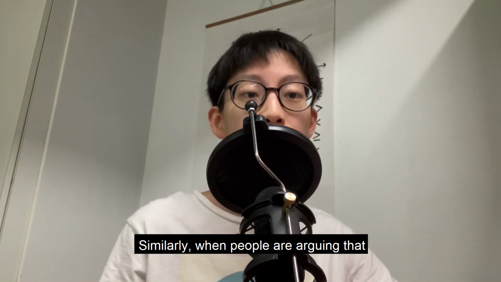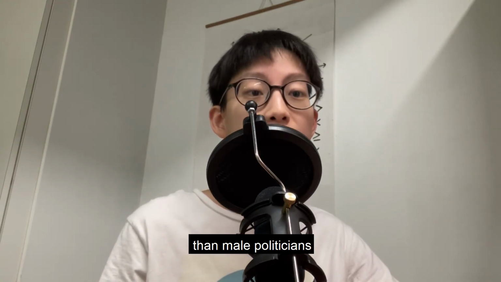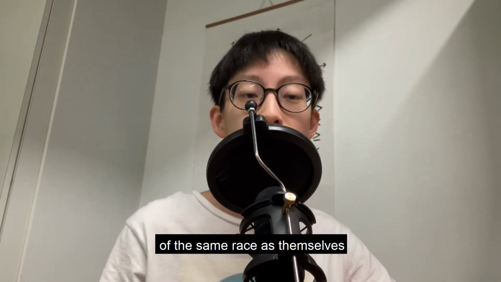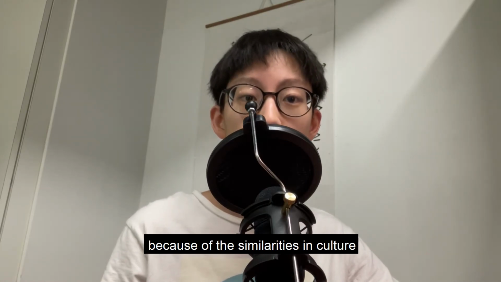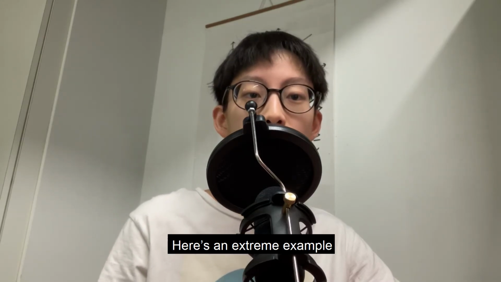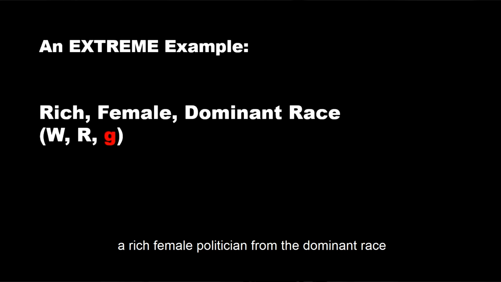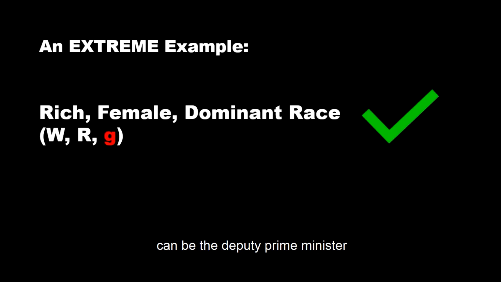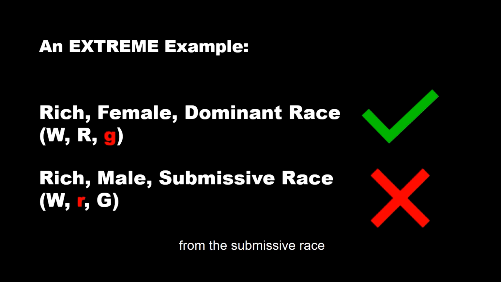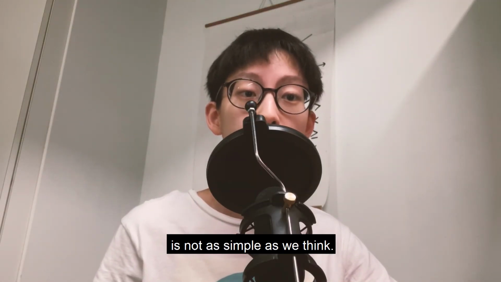Similarly, when people are arguing that all female politicians are less privileged than male politicians, they ignore the fact that some people tend to support politicians of the same race as themselves because of the similarities in culture and political ideology. Here's an extreme example. A rich female politician from the dominant race can be the deputy prime minister, but not a rich male politician from the submissive race. So the social inequality is not as simple as we think.